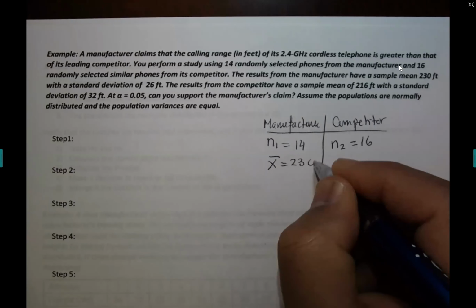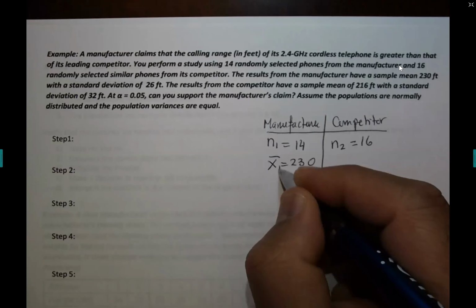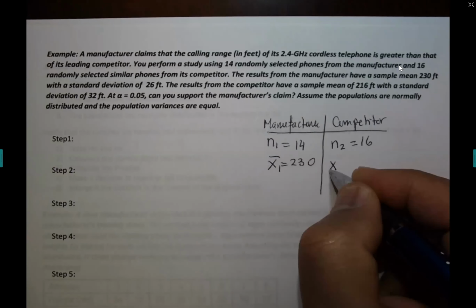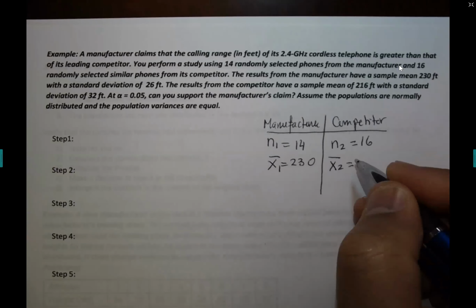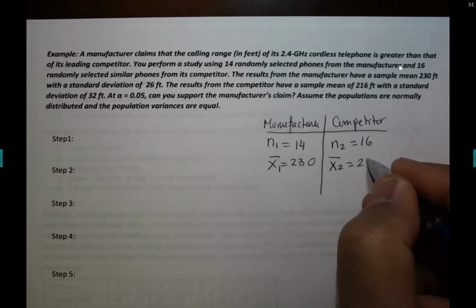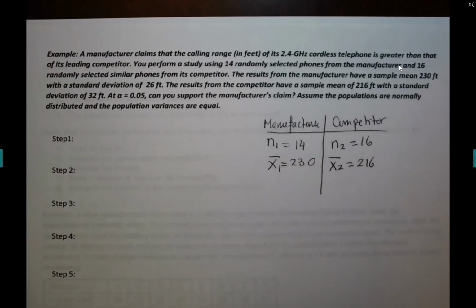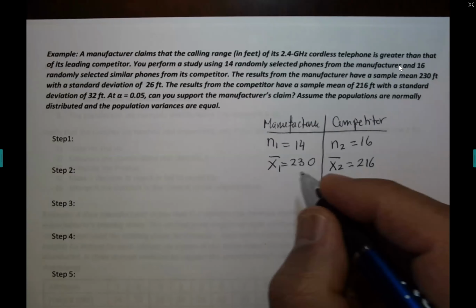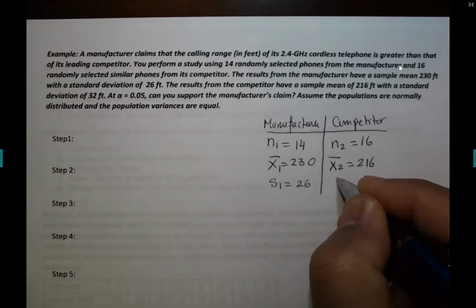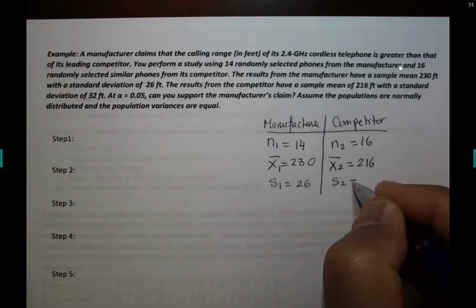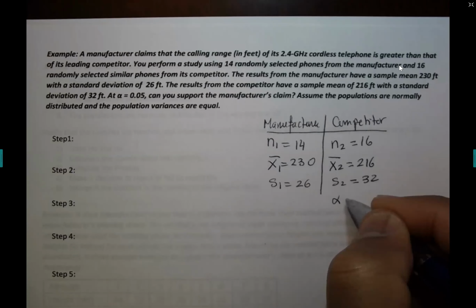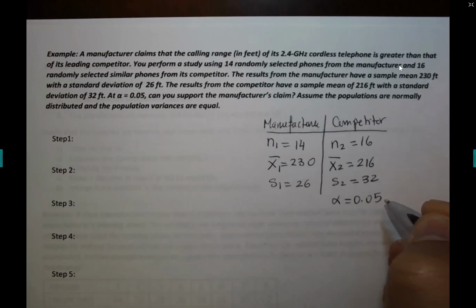But since there are two x bars, guys, you have to label them as 1 and 2. That's the reason why we have to use index 1 and 2. And the competitor is 216 feet, with a standard deviation of 26 feet from the first manufacturer. And the standard deviation from the second one is 32. And he wants you to check at alpha equals 0.05.